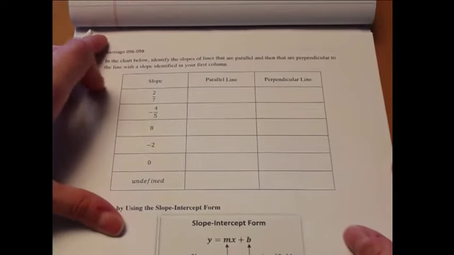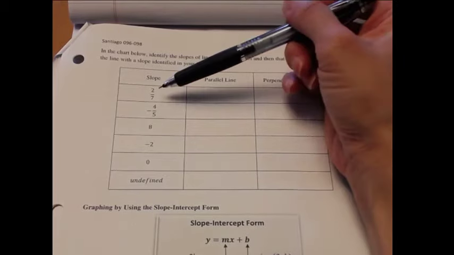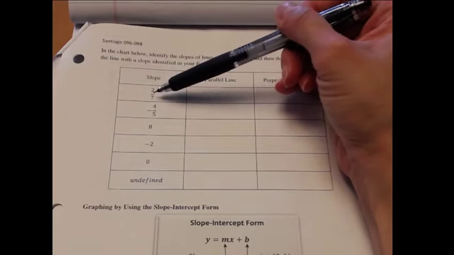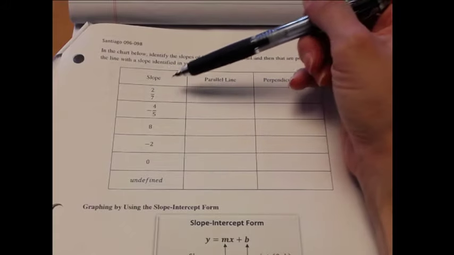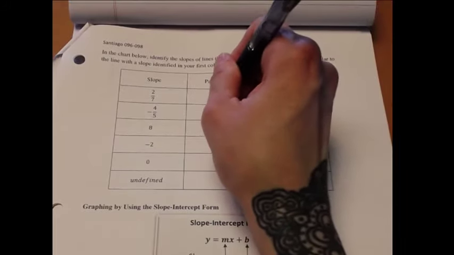Awesome. In the chart below, identify the slopes of lines that are parallel and then that are perpendicular to the line with a slope identified in your first column. So all that means is if my original line has a slope of 2/7, then a line that is parallel to that line has the same slope.